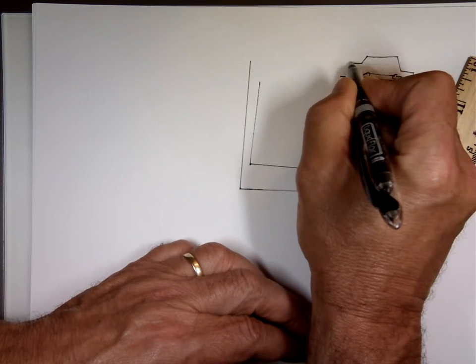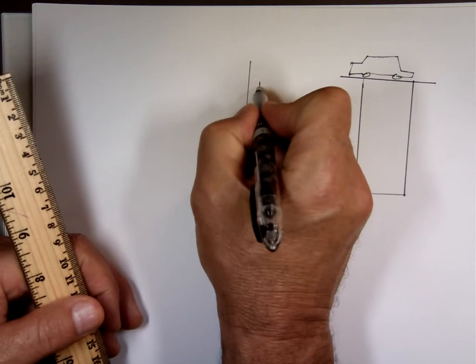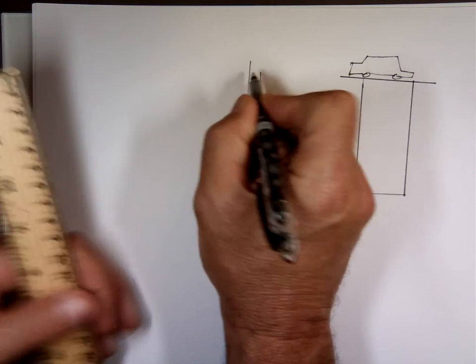On this end, they just apply a little pressure and the car goes up.